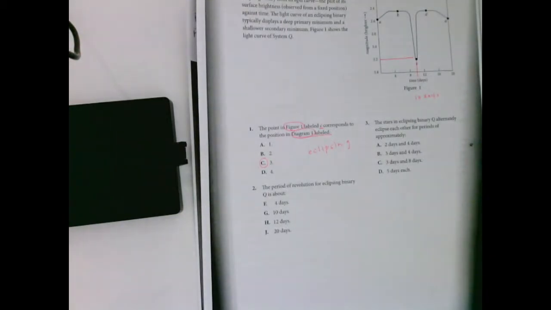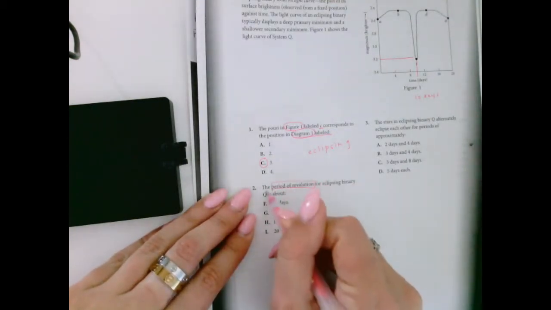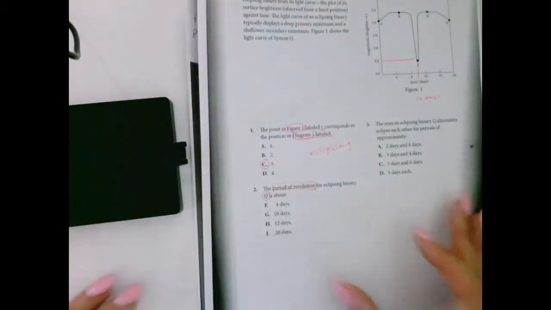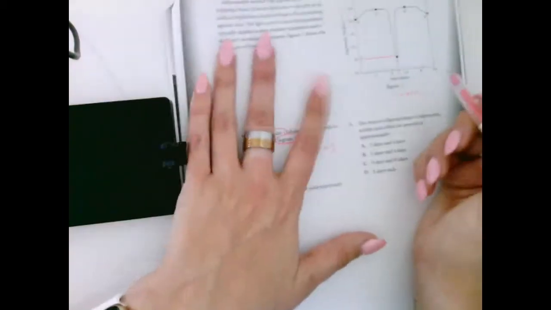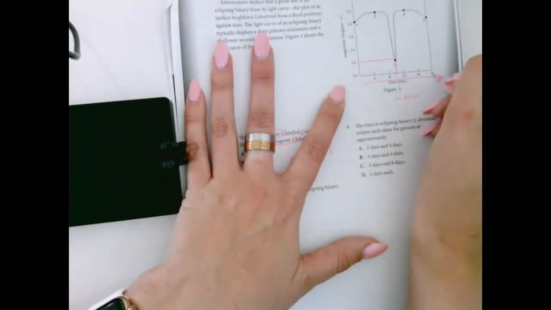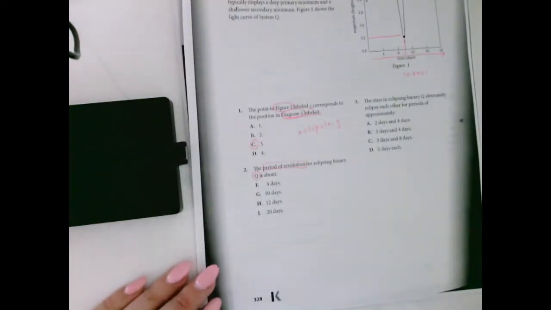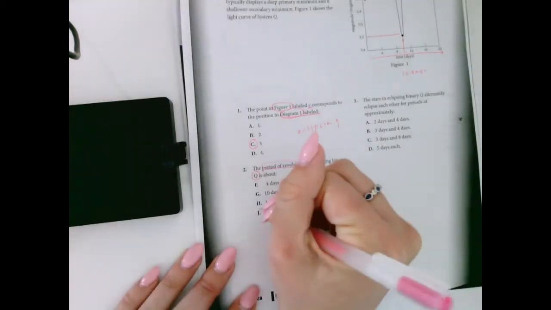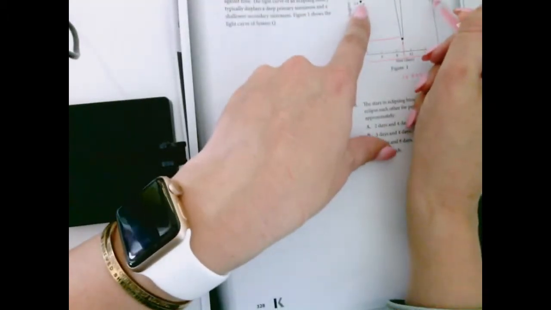All right. The period of revolution for eclipsing binary star Q. So how long does it take for Q to go around? So if I look here, how many, oh, that one's actually pretty simple. How many days are on this graph? 20. So what's our answer choice here? Yeah, 20. So to get from point A to point A is 20 days.